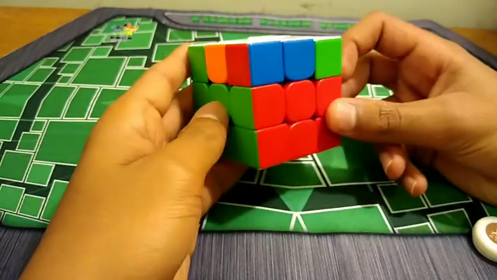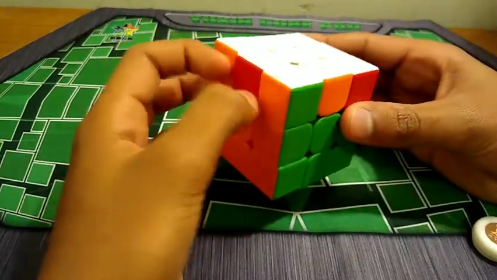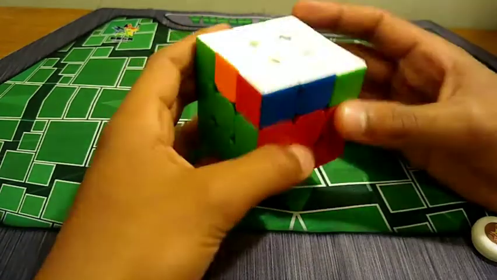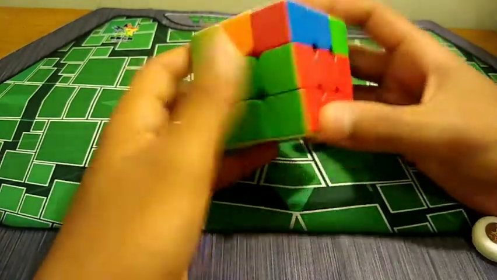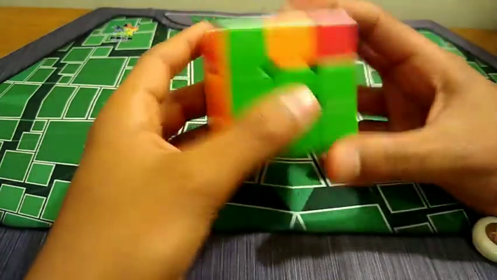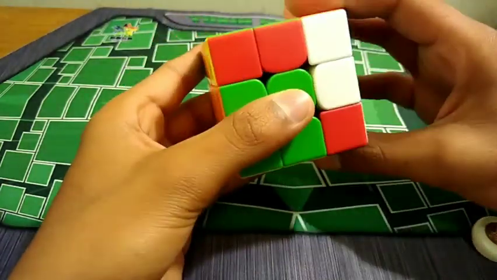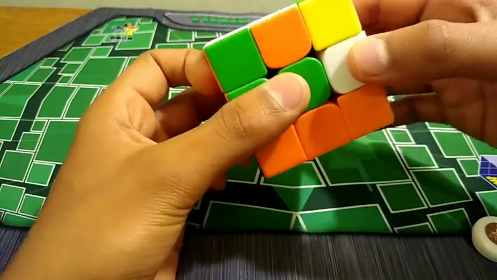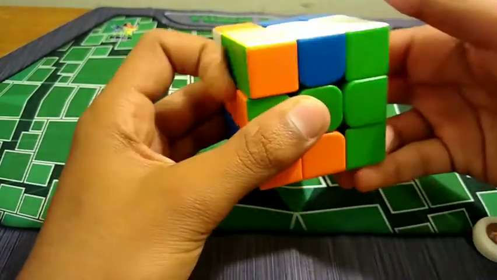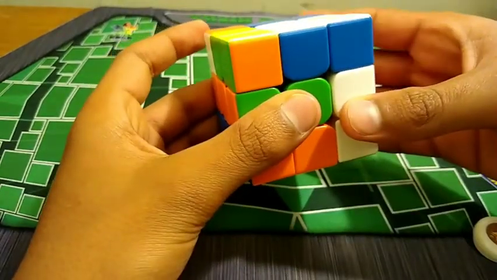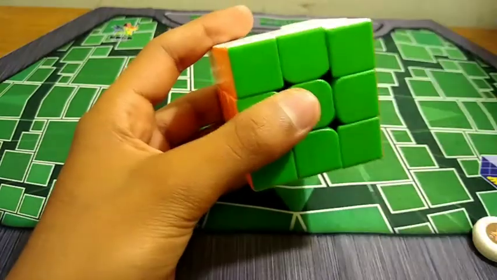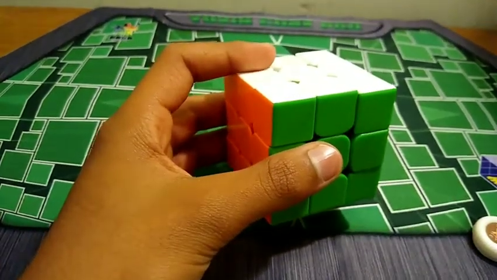Okay, so the final G perm is GD perm, and how you recognize this one is, once again, you have the headlights there, and then the block is on the front corner, and the edge is with it. So how you do this one is R U R prime, and then U prime and D at the same time. R2 U prime R U prime R prime U R prime U R2 D prime. Quickly, this looks like this.